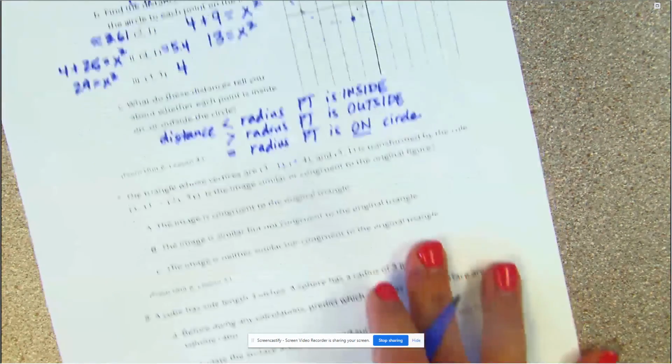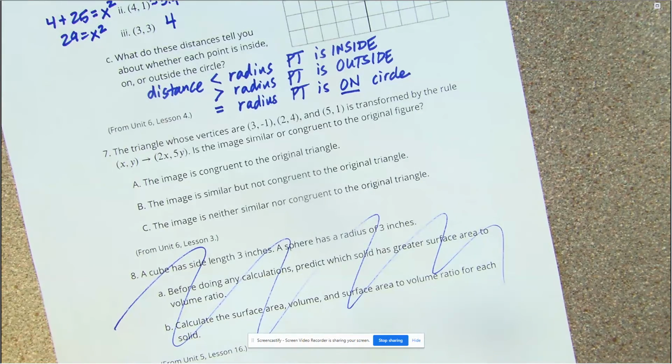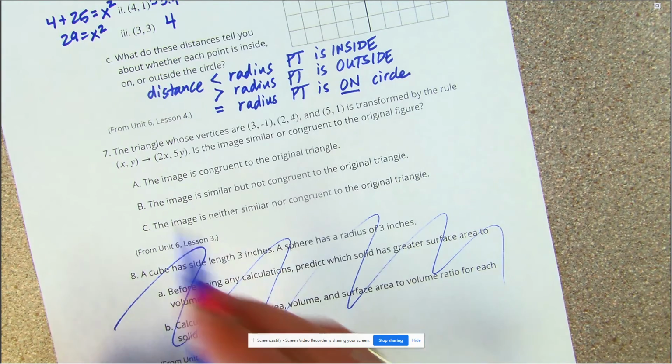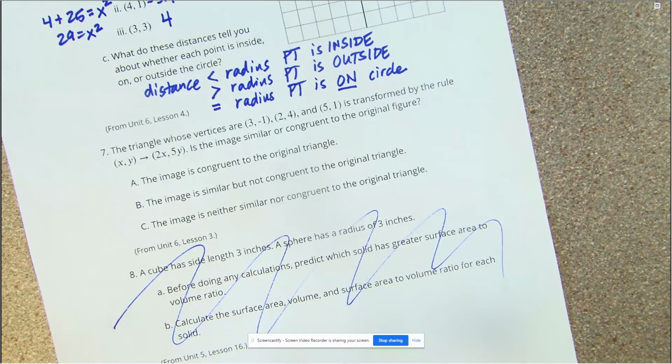All right, last one, number 7, because we were skipping number 8. We didn't do this lesson. The triangle whose vertices are (3, -1), (2, 4), and (5, 1) is transformed by the rule (x, y) becomes (2x, 5y). Is the image similar or congruent to the original figure?